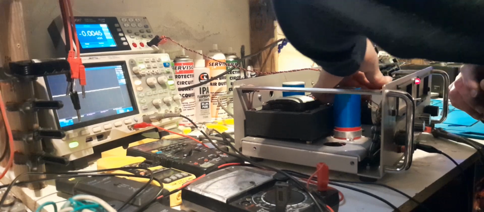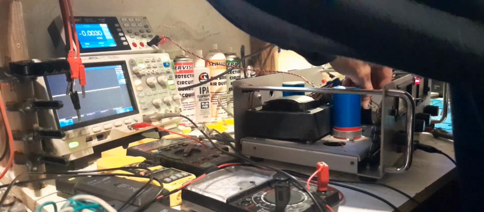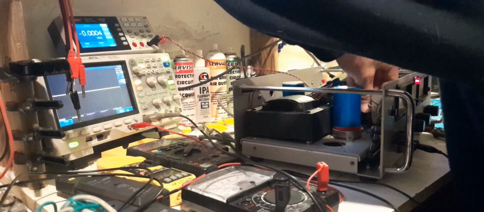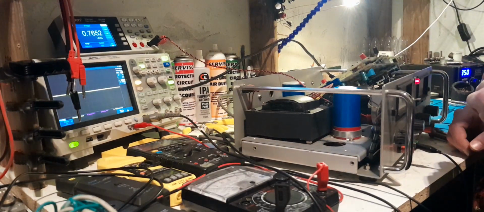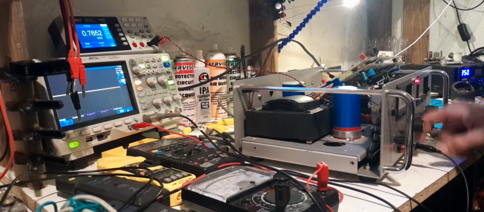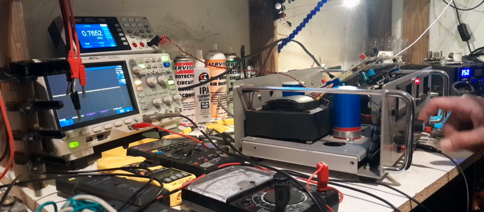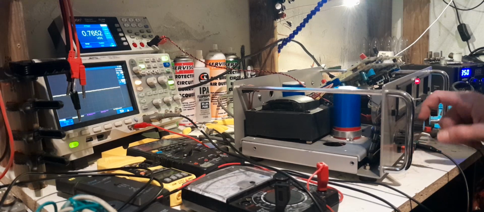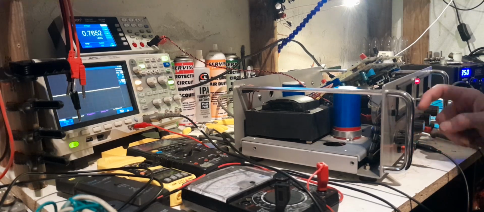So this pot's not, if I can just get my probe in here, this pot's not dividing down the 3.6 volt reference because it's only got 0.765 of a volt across it. It seems a bit low.